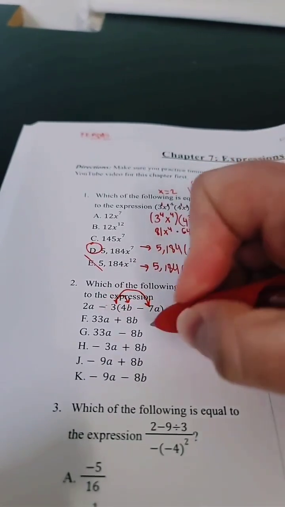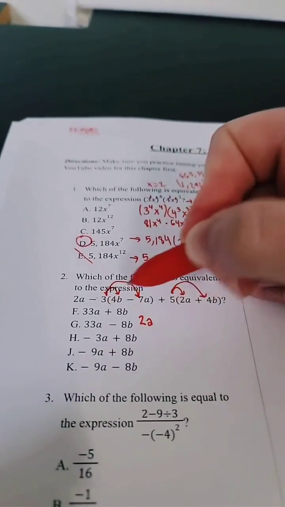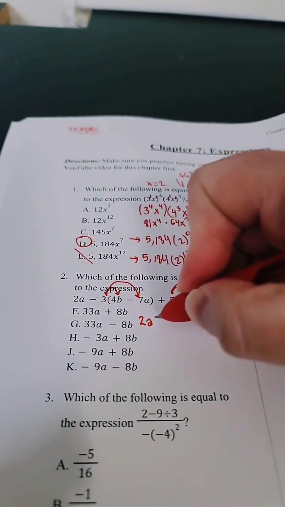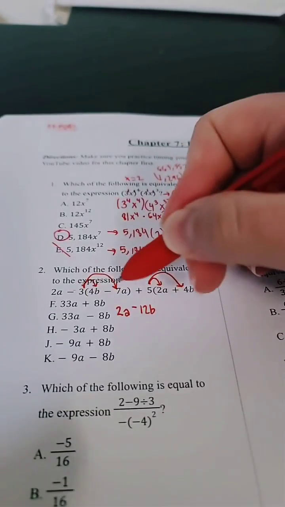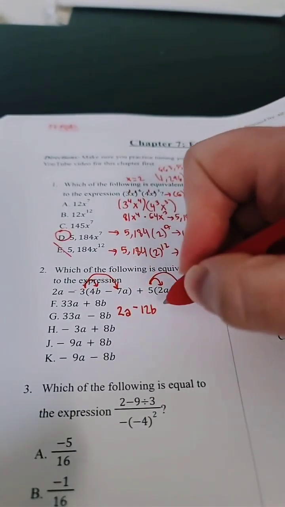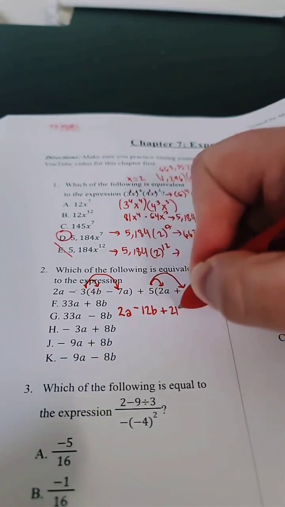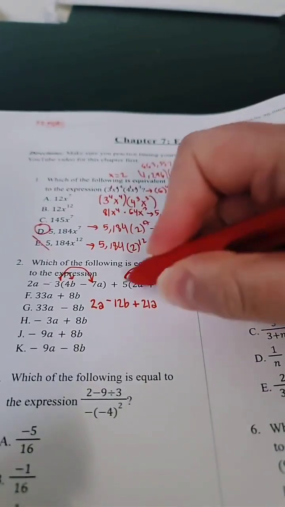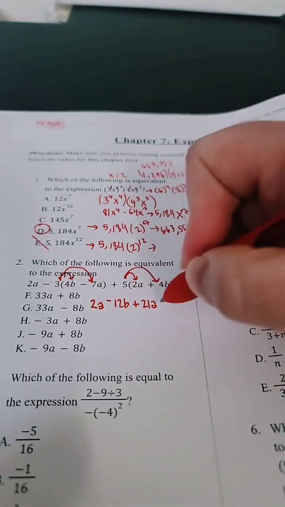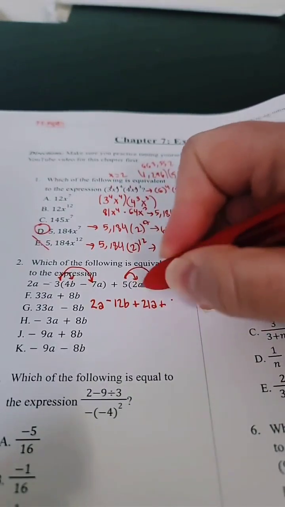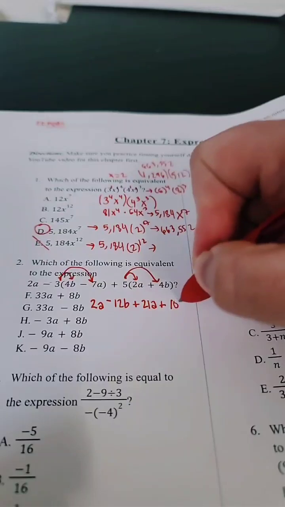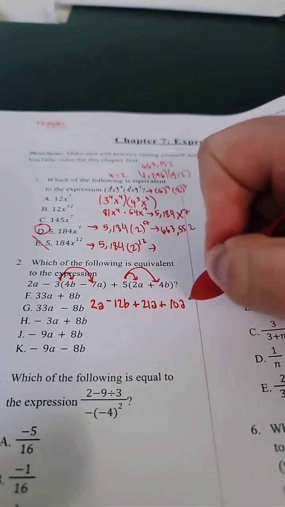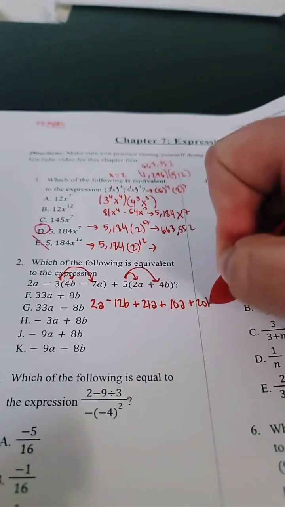And then I just copy over the 2a while I'm doing that. So -3 times 4b is going to be -12b. And then -3 times -7a is going to be positive 21a, so plus 21a. And then now I'm going to distribute the 5 to each of these terms. So plus 5 times 2a is going to be 10a. 5 times 4b is going to be 20b, so plus 20b.